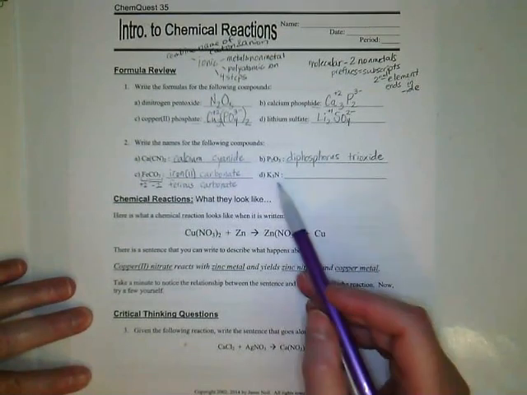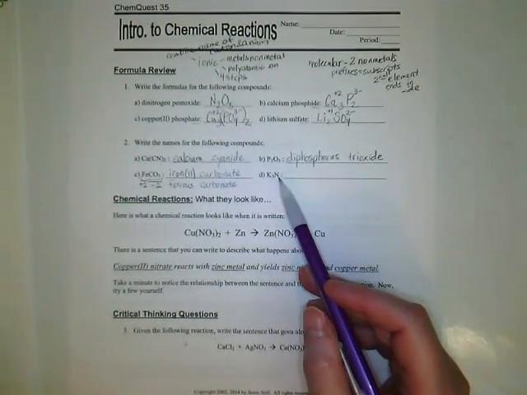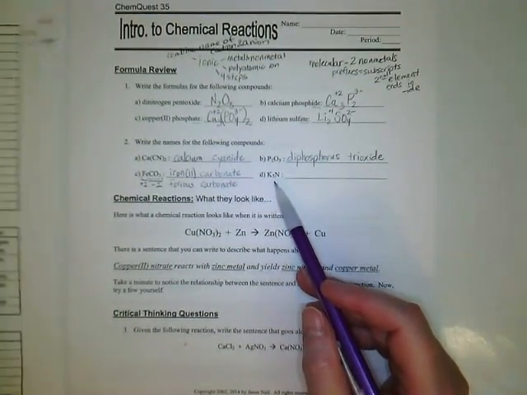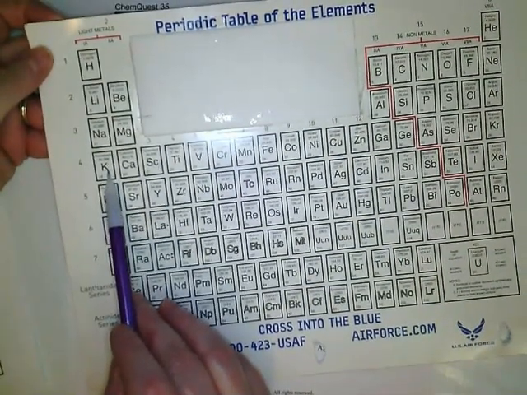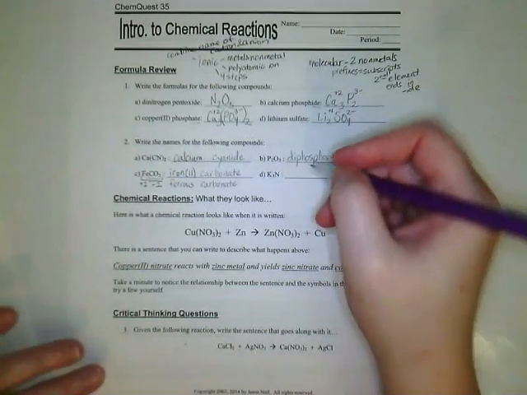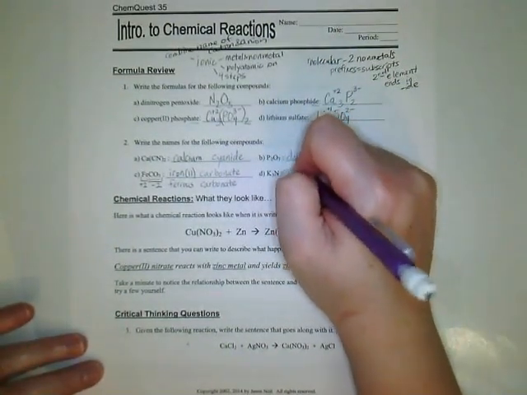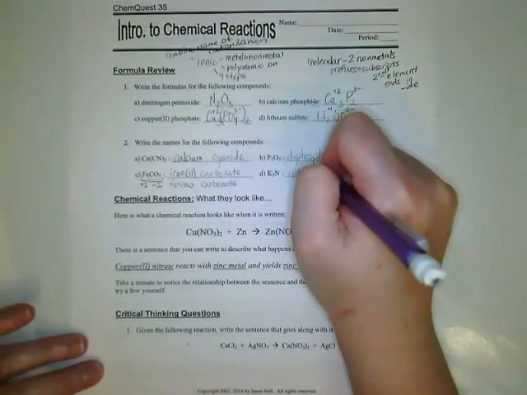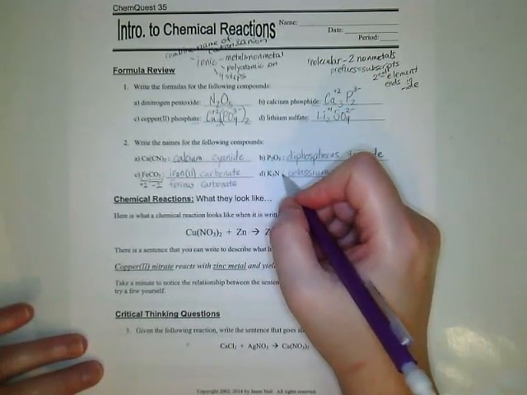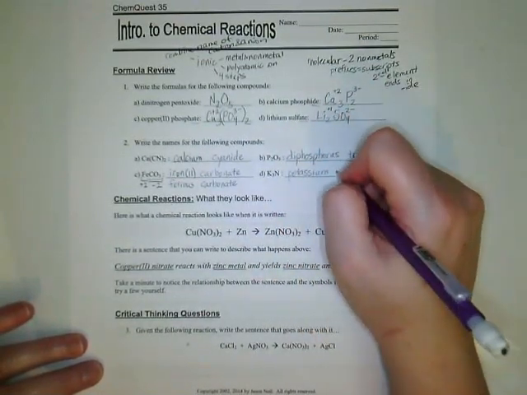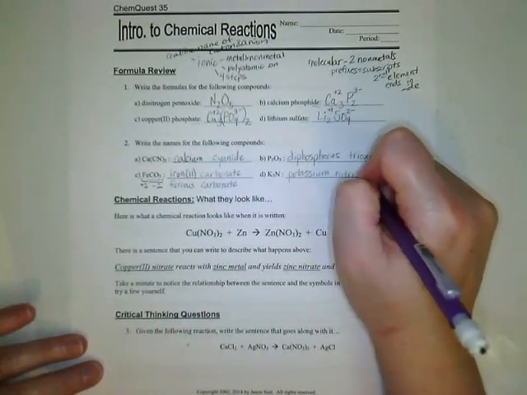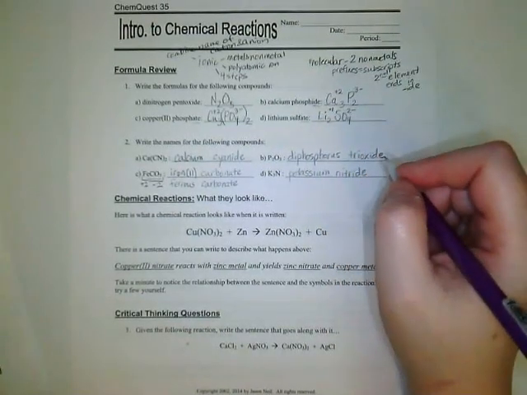Okay. K3N. K is a metal, that's potassium, so I know it's an ionic compound, but potassium's in a tall column, so I don't have to worry about naming it twice. So this is just potassium. And N is nitrogen, and when it becomes an ion, it's nitride. So this is potassium nitride.